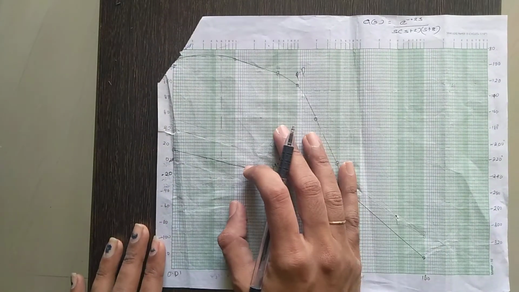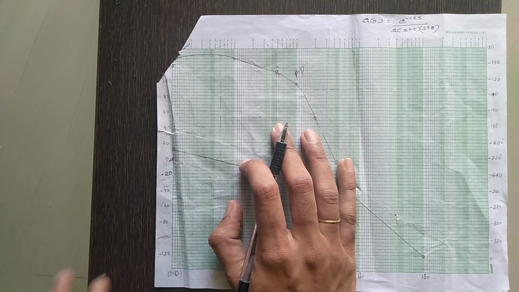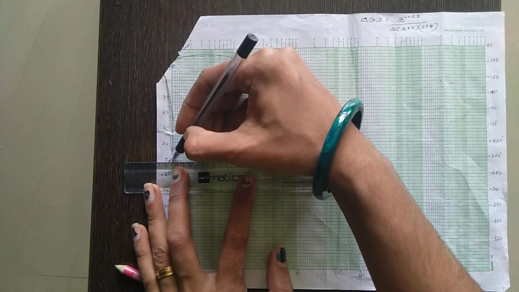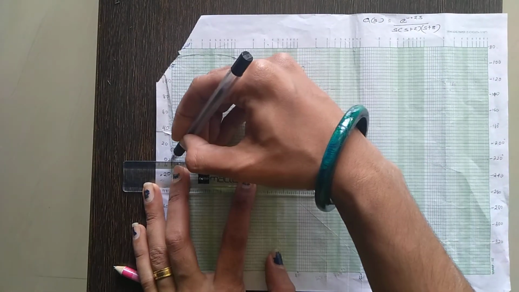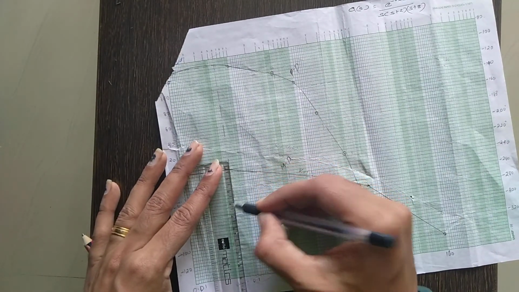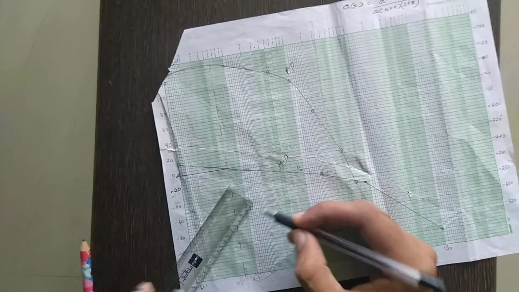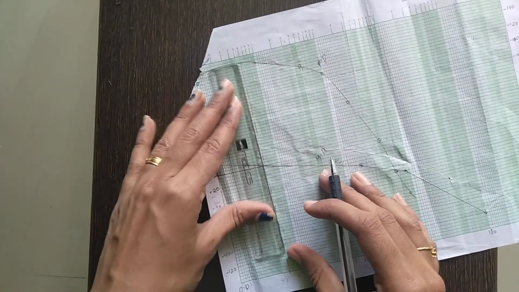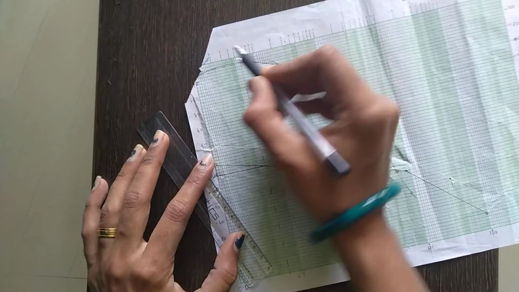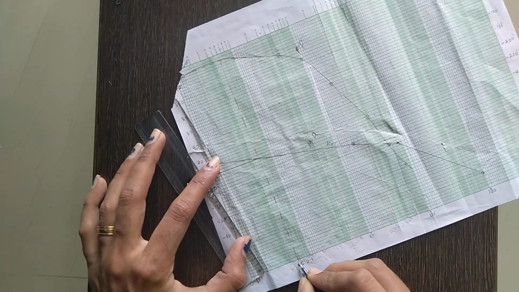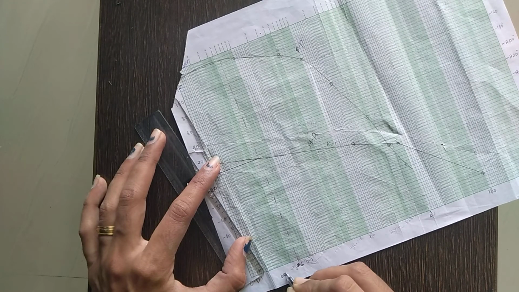Okay, next our aim is to find the gain crossover frequency and phase crossover frequency. For finding gain crossover frequency, the point where the magnitude plot touches zero and the corresponding frequency is called gain crossover frequency. Okay, so this point lies between 0.01 and 0.1. Okay, it's clear that it lies between 0.01 and 0.1. So the value is connected at 6, that is 0.06.